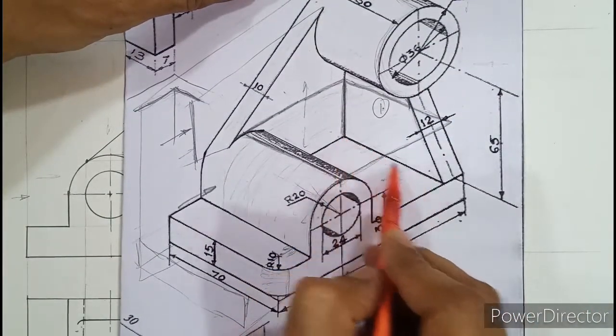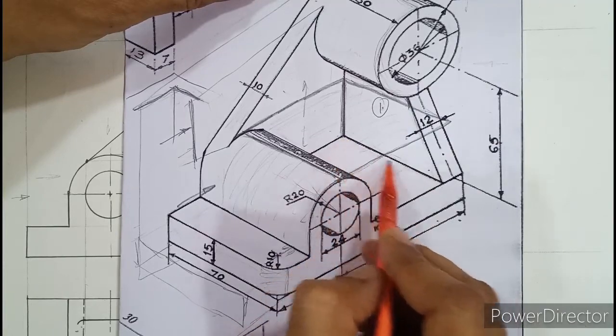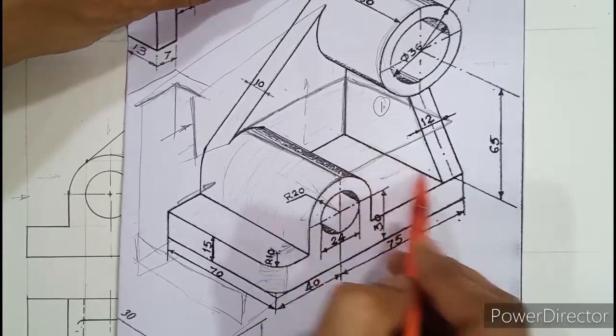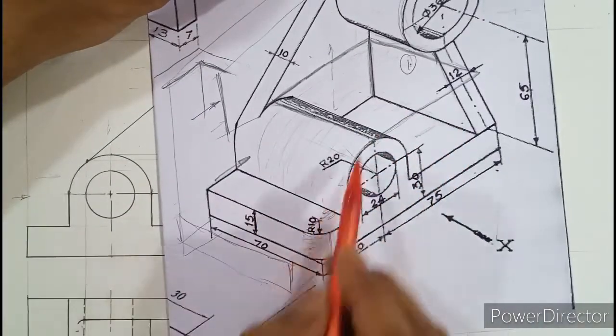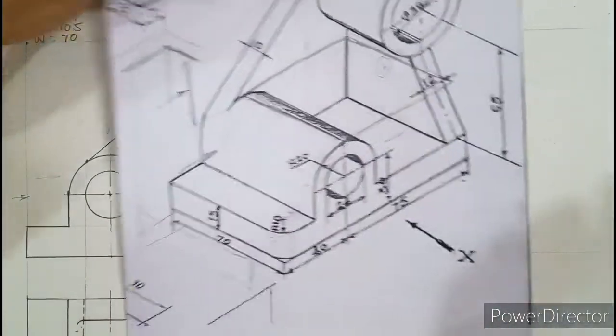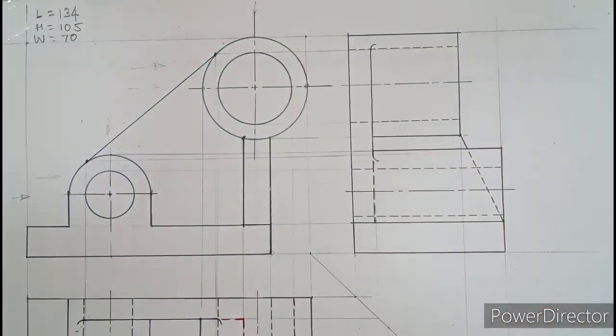Then why we have not drawn hidden line for this? Yes, so the answer is this hidden line in the side view, it overlaps with the front edge. So we cannot draw hidden line for the one which overlaps. Okay, so that is how we have drawn all the 3 views.